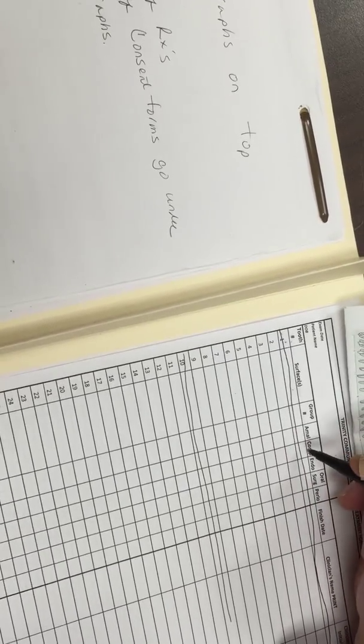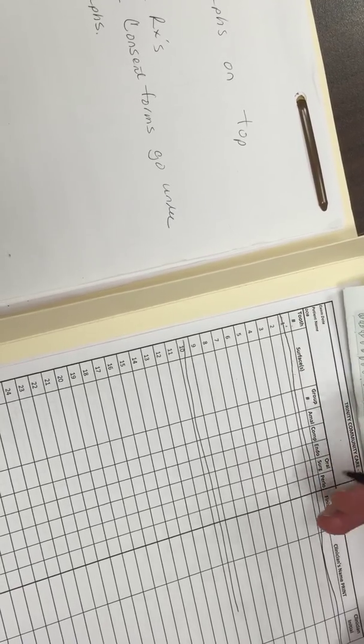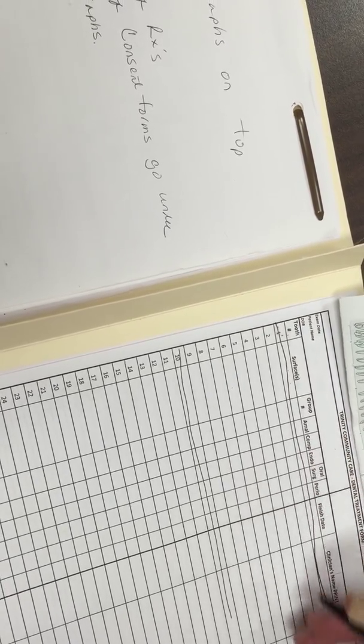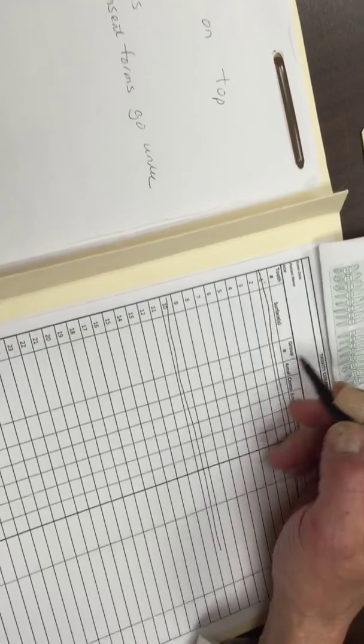Also, when doing the initial examination, we're going to say what treatment is recommended. So from this point over, this is all recommended treatment at the point in time, and then when you finish it, you'll use this portion of it right here.